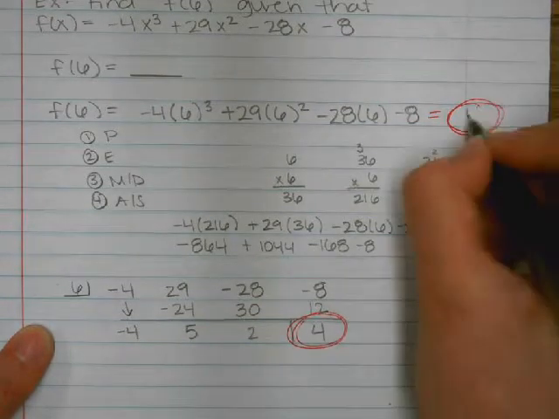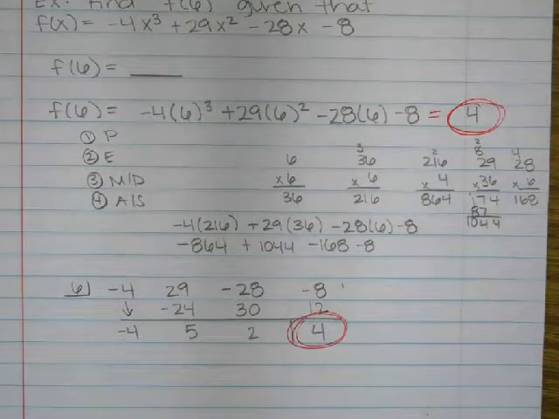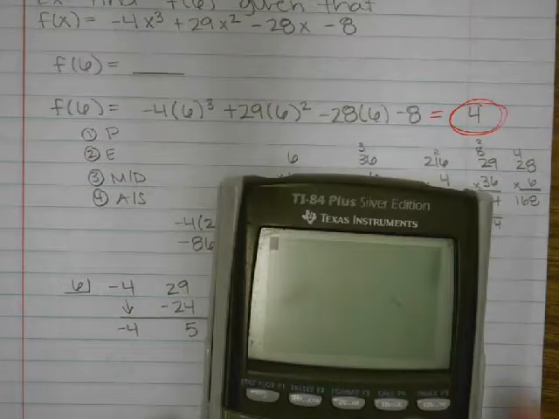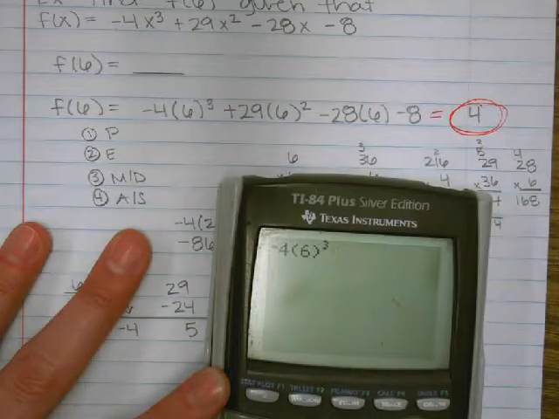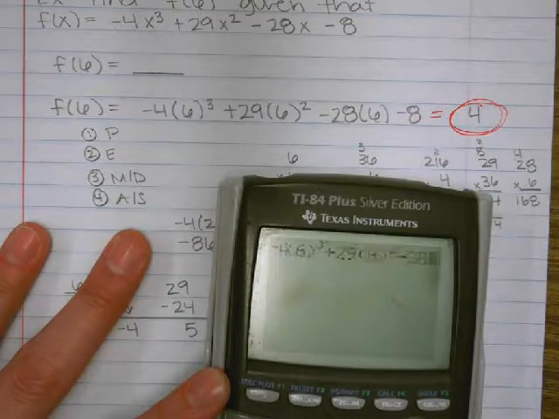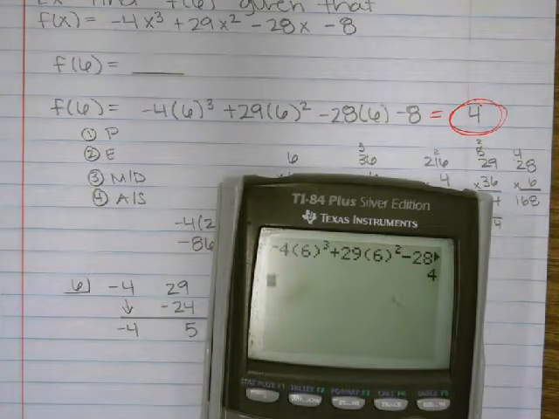So what the remainder theorem says is if you plugged this into your calculator, your answer is going to be 4. So let's go ahead and plug it in and double check. And you get 4. And that was a fairly quick process.